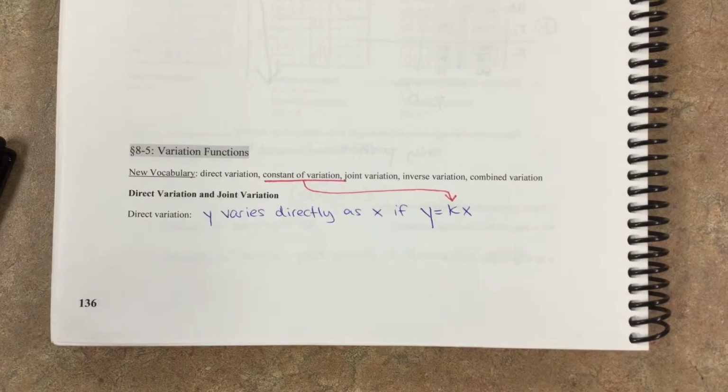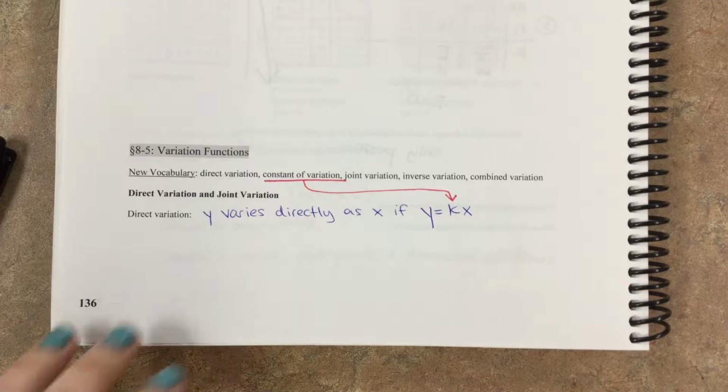And so what direct variation means is that as one of the quantities goes up, the other quantity goes up too. That could be something like your wages compared to your hours. As your number of hours goes up, your wages go up. As your number of hours goes down, your wages go down. So that's what it means for one of them to directly affect the other one.